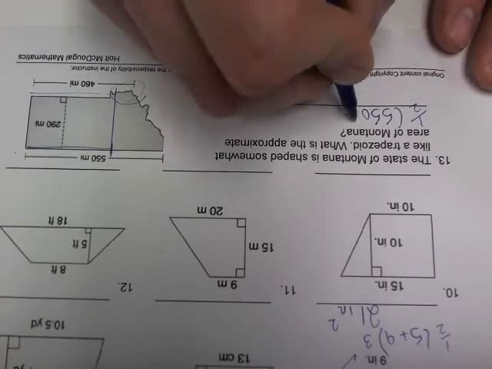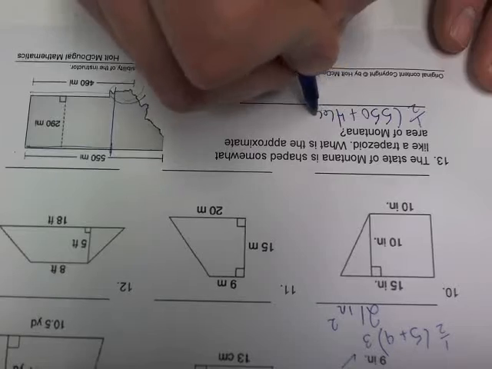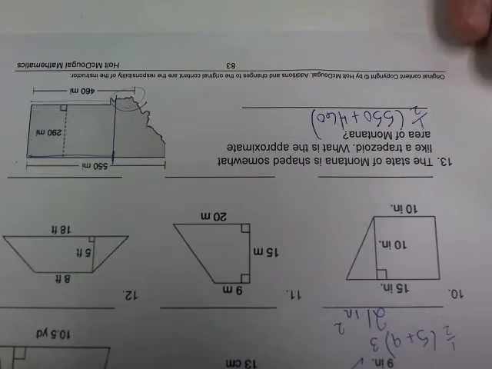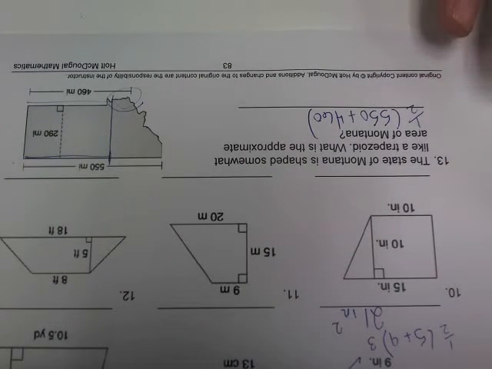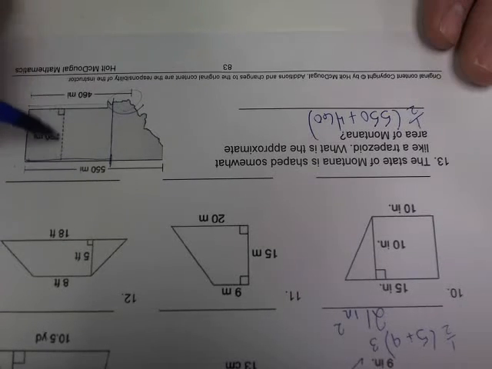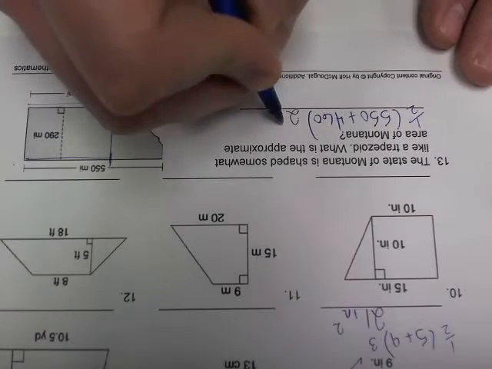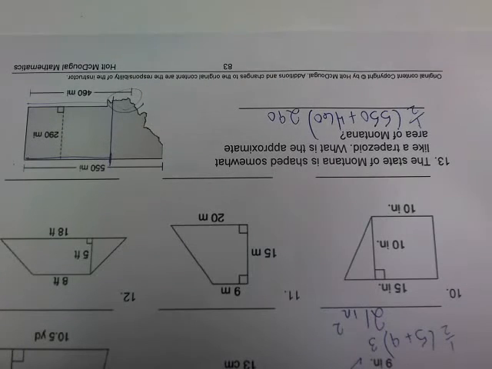Remember, the formula says I'm going to add those up and multiply that by 1/2. So that's why I wrote a half there. And then I'm going to multiply that by the height. The height, again, makes a right angle with the bases. So the height here is this 290. So I'm multiplying all of that by 290. So I've got a little tabulation to do.